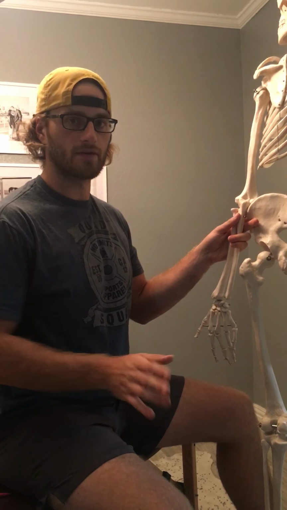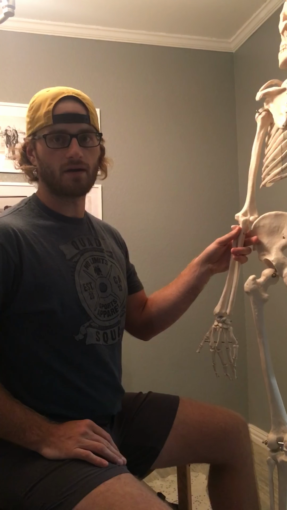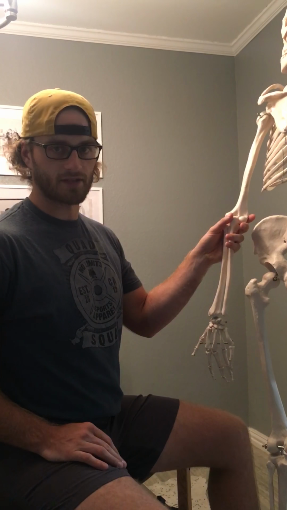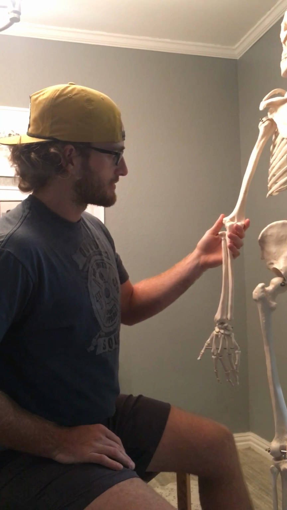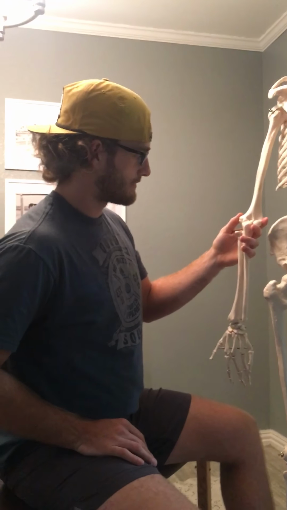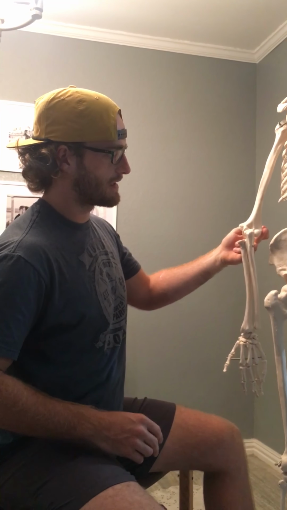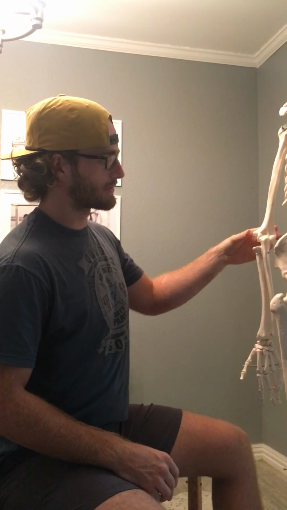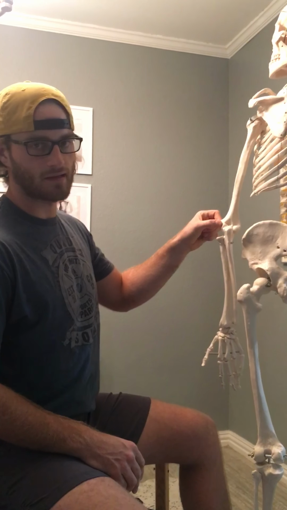Extensors of the wrist or the carpus, and they're all innervated by the radial nerve. So just to save a little bit of time in the video. So we're looking at the posterior aspect of the hand right now. So this is the medial epicondyle right here, and that is the origin for most of the flexors. And so now we're looking at the lateral epicondyle, which is the origin for most of the extensors.